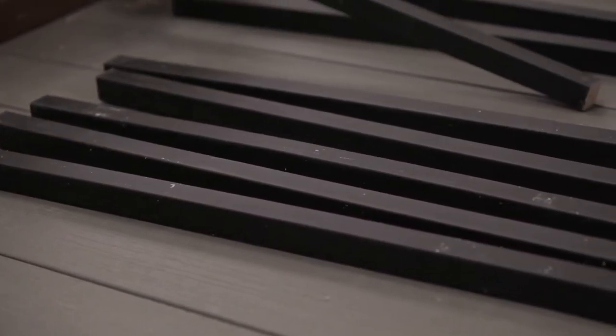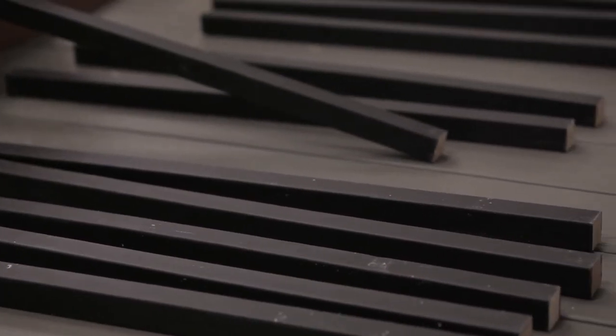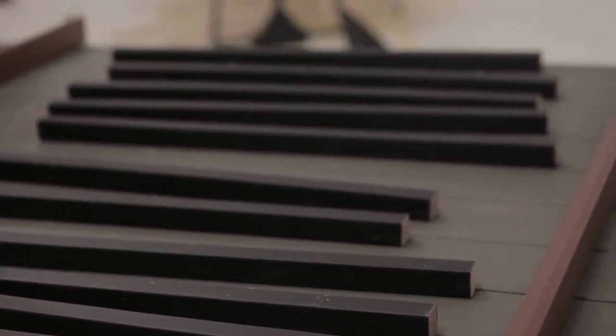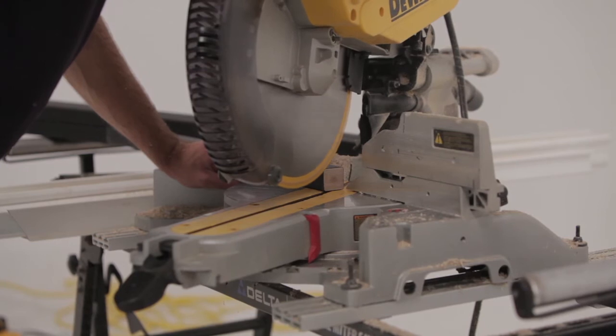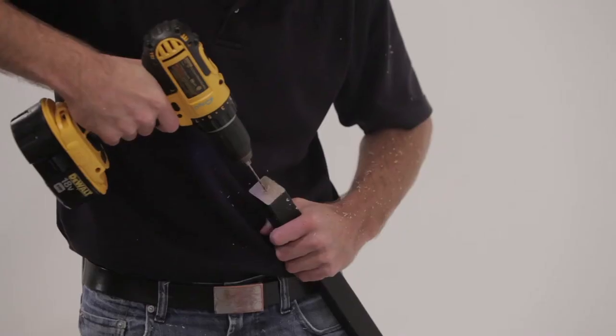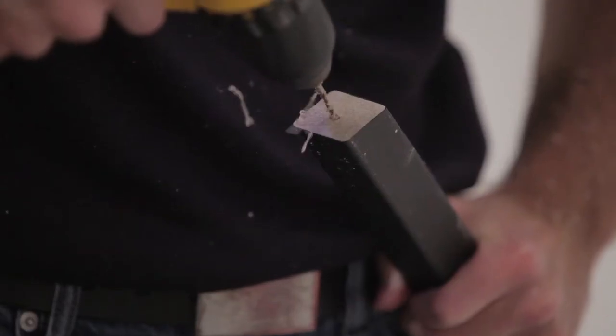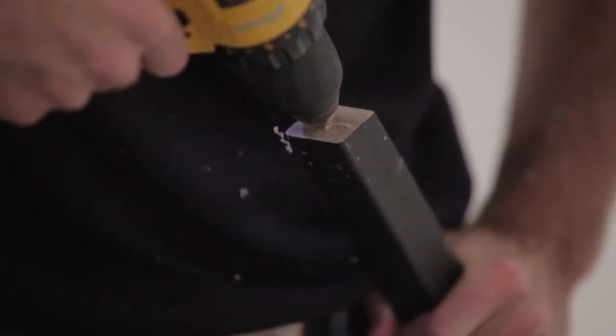Now you need to cut the balusters. Measuring equally from each end, mark the length and angle for your baluster cuts. This angle is the same angle used for cutting the universal rails. Pre-drill balusters at the center with a 7/64" drill bit.